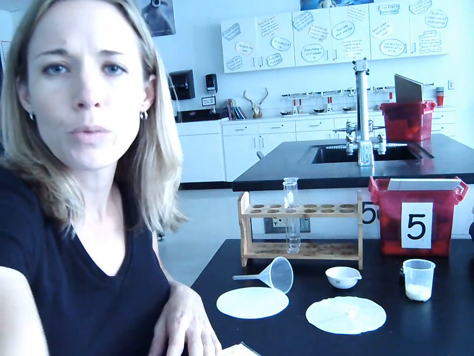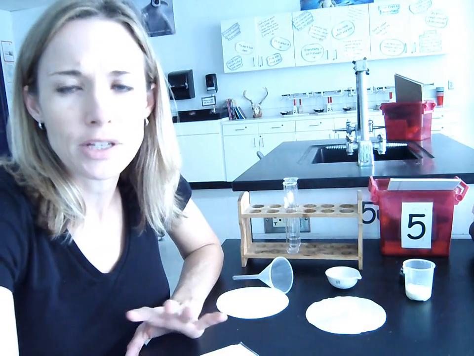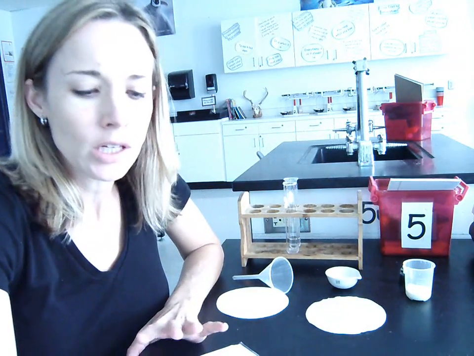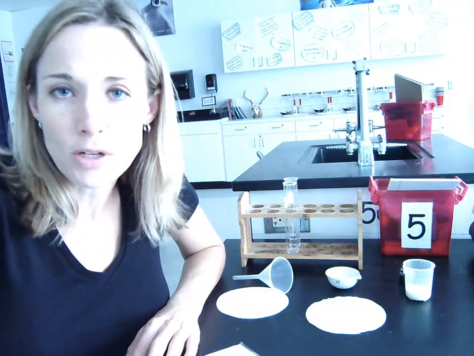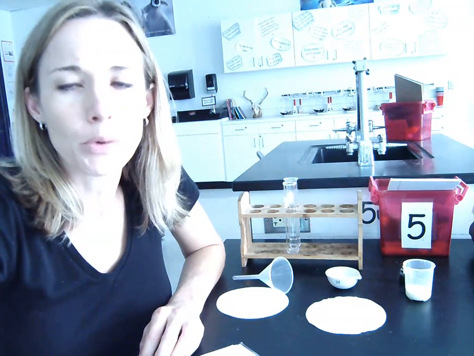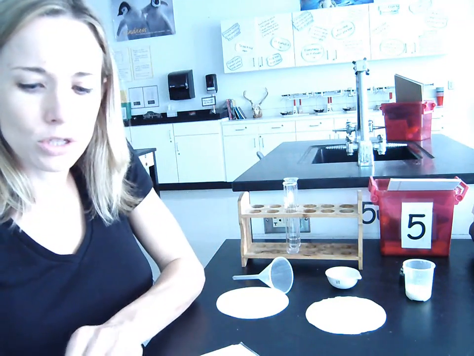Okay, what I'm going to do is show you a couple of the different labs, a couple little demos from Chapter 5. Chapter 5 is called the separation of mixtures, and the whole point is to use what we've already learned about characteristic properties to come up with different methods for separating mixtures.